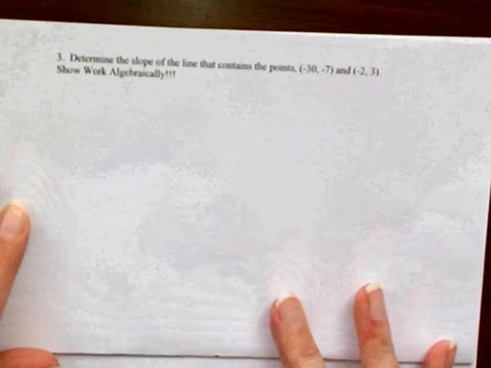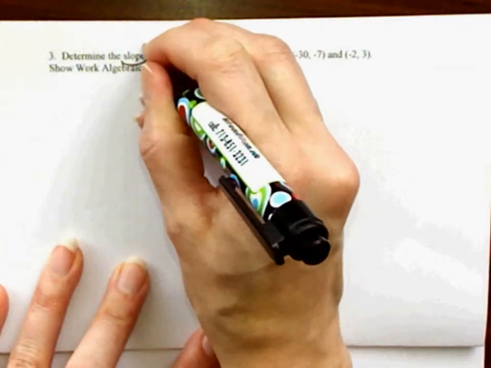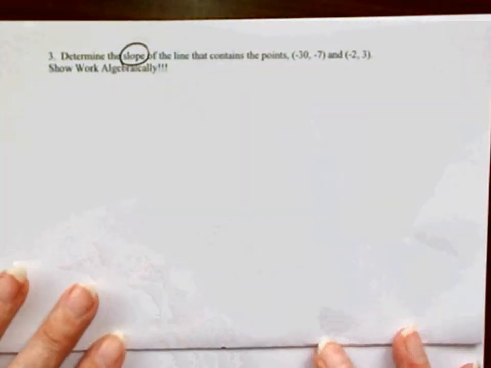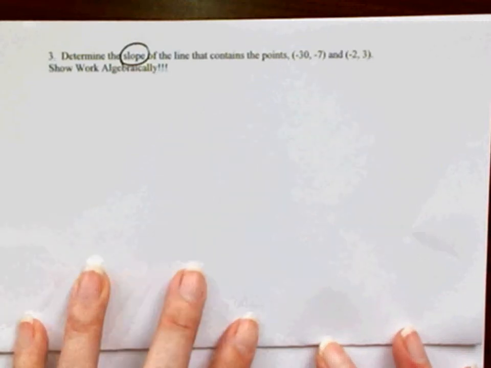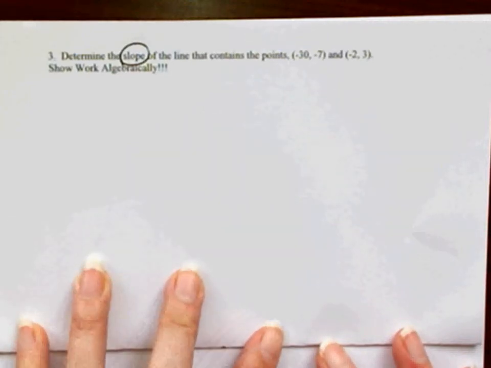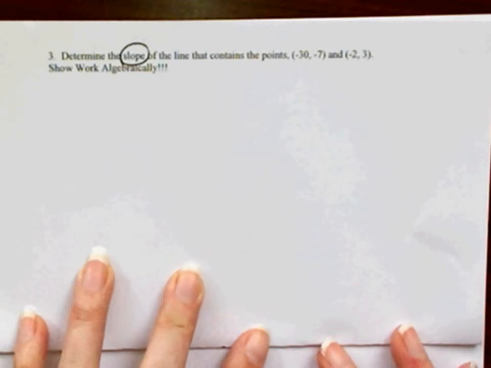Problem 3, they're asking us to determine the slope. That's significant, so I'm going to circle that. Determine the slope of the line that contains the 2 points, negative 30, negative 7, as well as negative 2, 3. And it says I got to do it algebraically, meaning I have to use the formula.